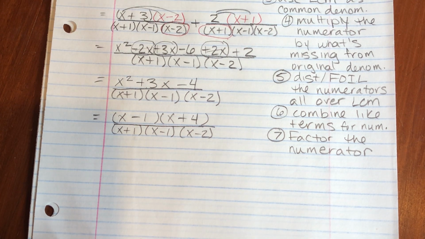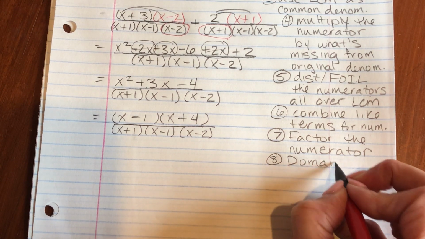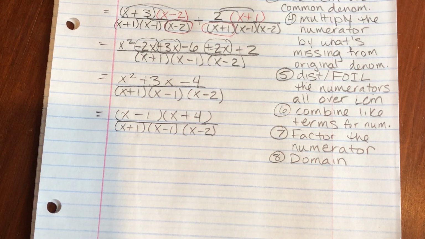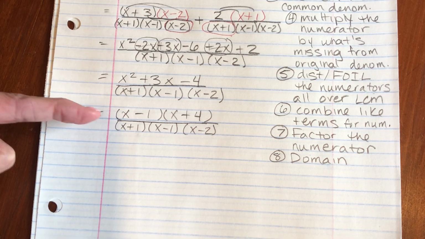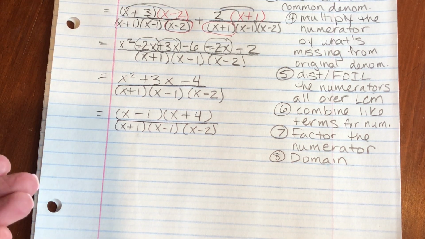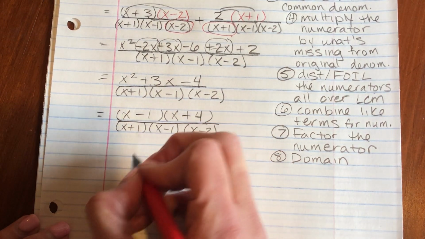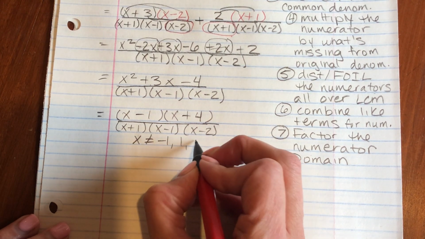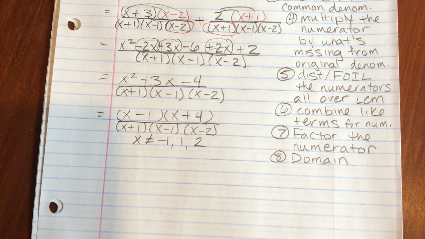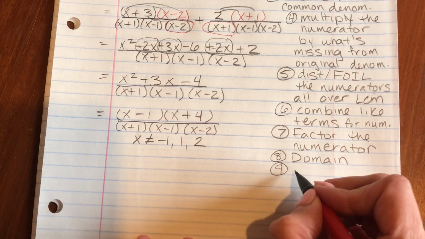All right, so that's done. We factored the numerator. Now we need to give the domain. So again, the domain is any restrictions on x. The denominator cannot equal 0, so whatever x would be to give you a 0 denominator there, that's the restrictions on it. So that means x cannot be negative 1, positive 1, or positive 2. And then lastly, we're going to simplify if we can.